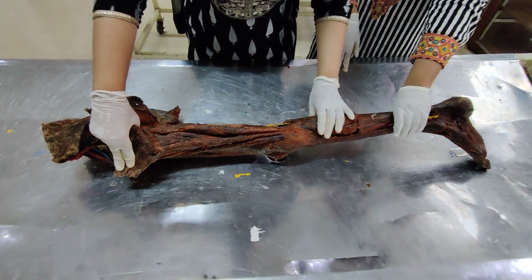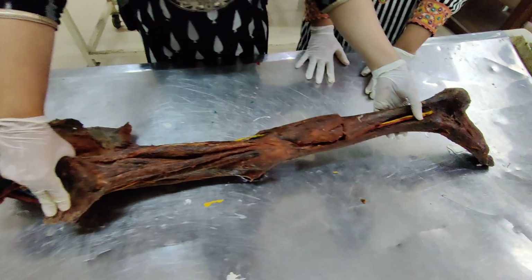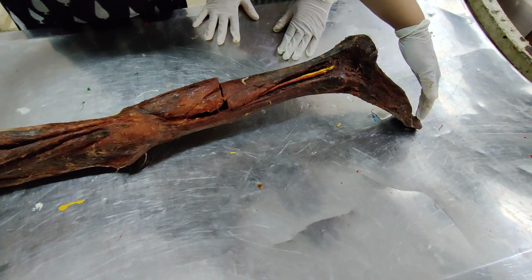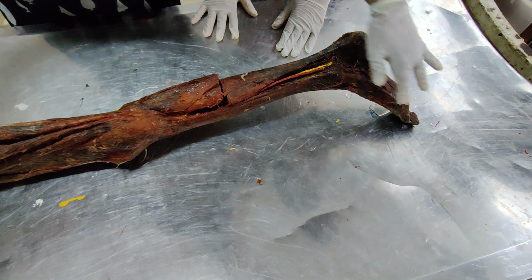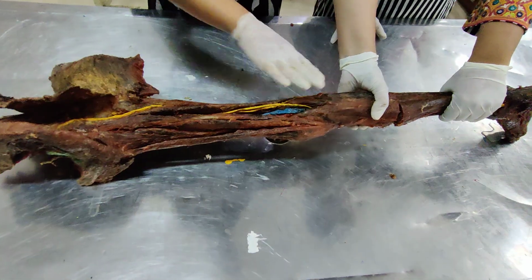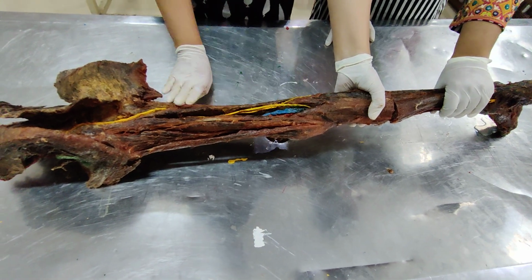Today we'll do the spotting of posterior thigh and popliteal fossa. Here is the specimen of lower limb. First of all, we'll do the side determination. As this is the big toe, so this would be the medial side and this would be the lateral side.